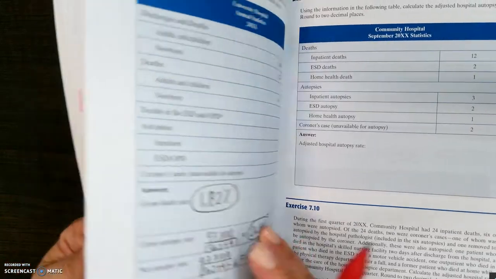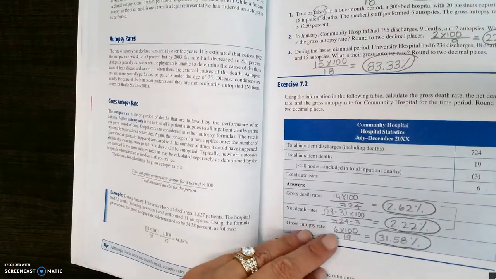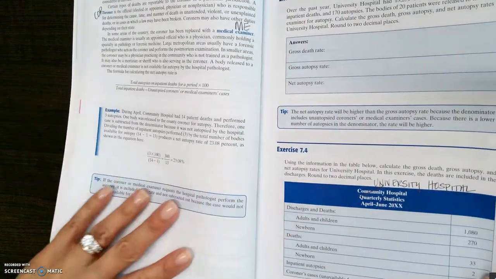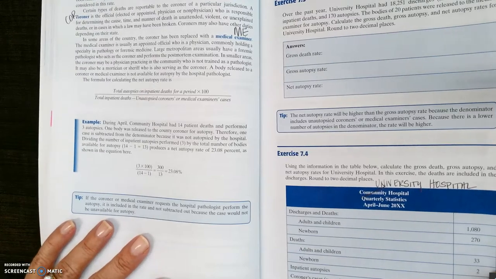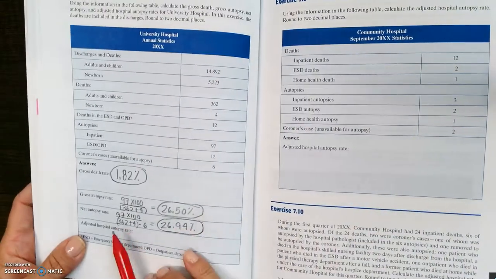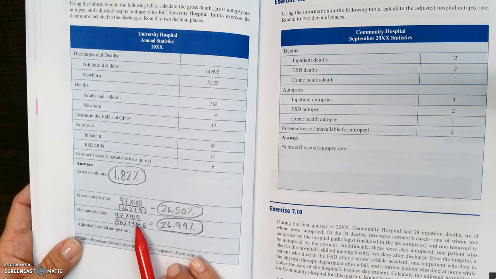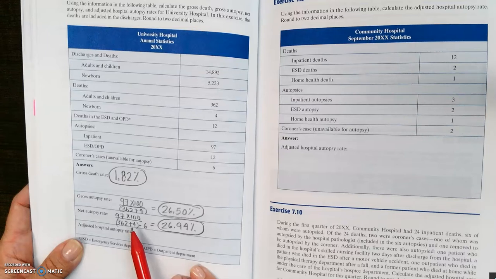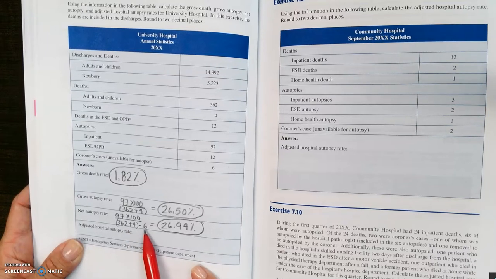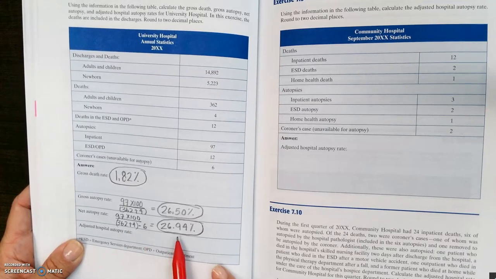And then our net autopsy rate, remember, so let's go back and look at the net. So the net is total autopsies over deaths minus coroner's cases. So 97 multiplied by 100 over that same 362 plus 4, because those are our inpatient deaths, minus 6 coroner's cases for 26.94.